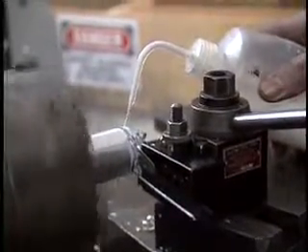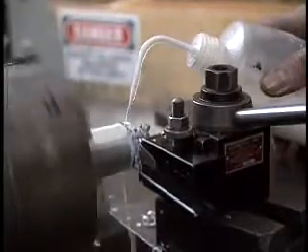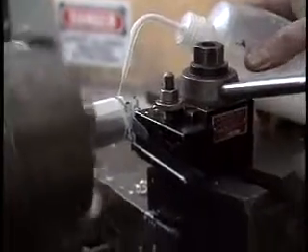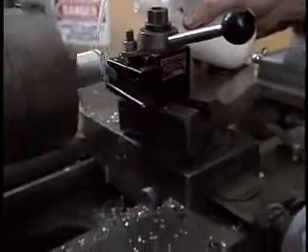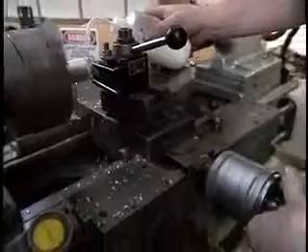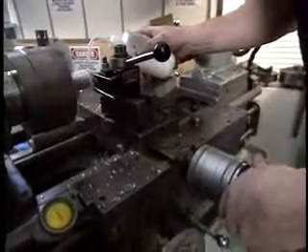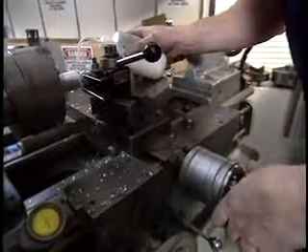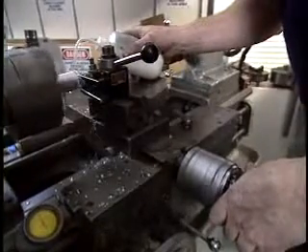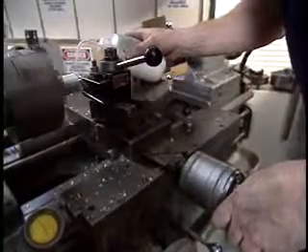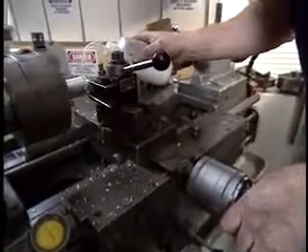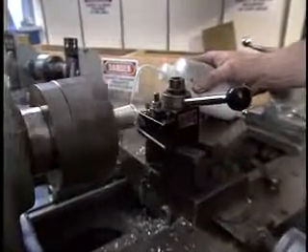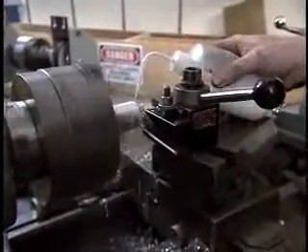I'm feeding this by hand so that if something unexpected happens, such as the tool binding up, I can very quickly withdraw the tool from the part. Now you can hear the pitch, the chatter go up slightly. That's usually there. You can use that as an indicator that's just about the time when you'll have completed the cut.